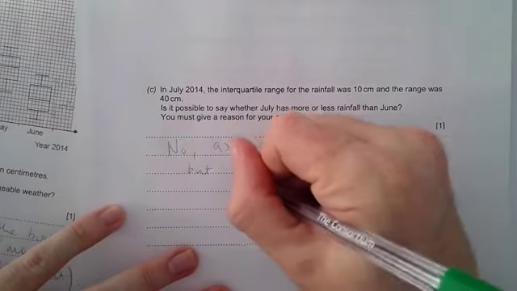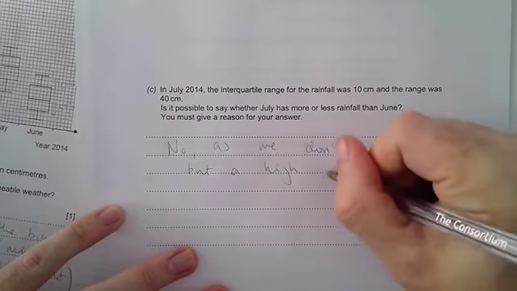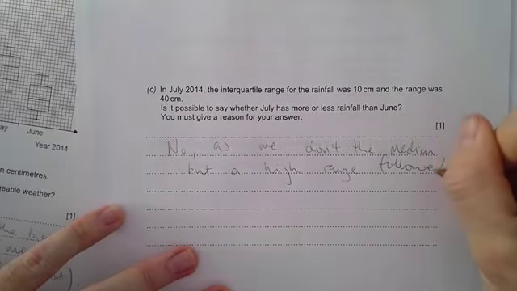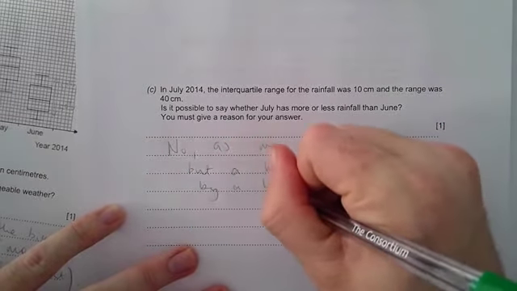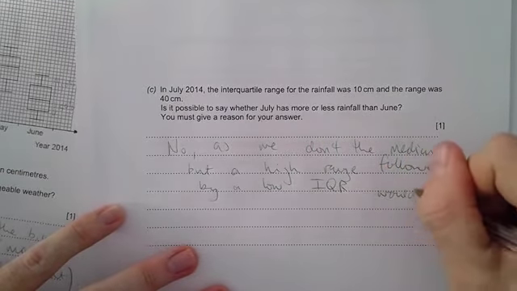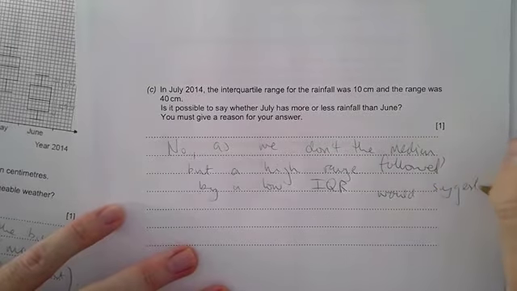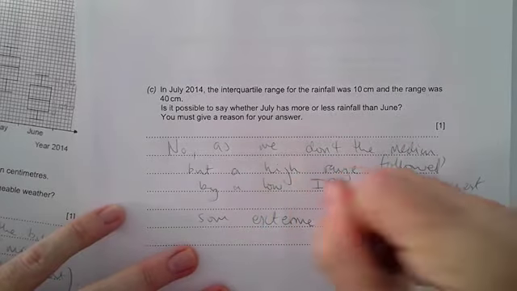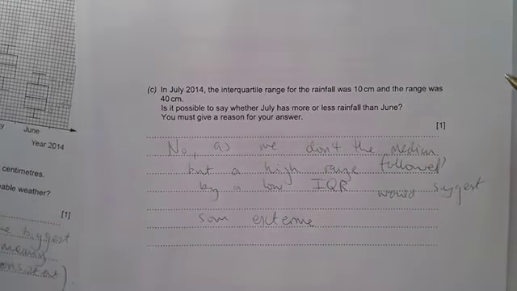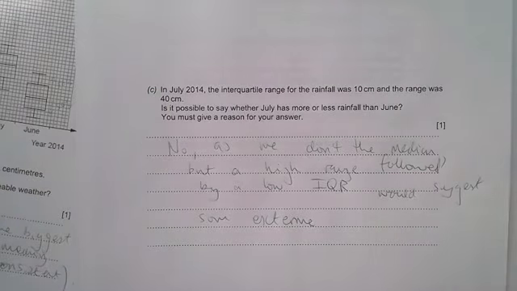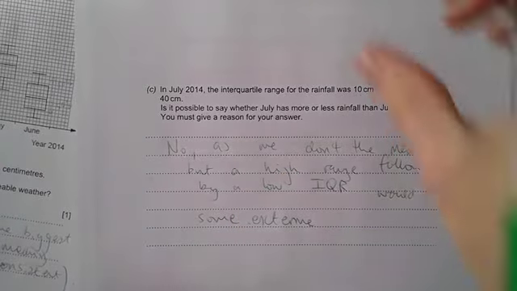But a high range followed by a low interquartile range would suggest some extreme values. Okay, so the smaller the interquartile range, the more consistent it is, and the smaller the range, really consistent. If there's a big difference between these, you'd expect some pretty extreme weather during that time. Okay.